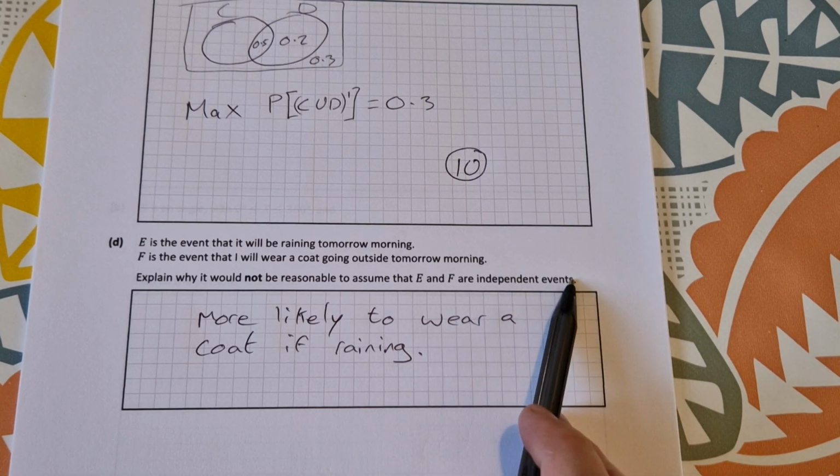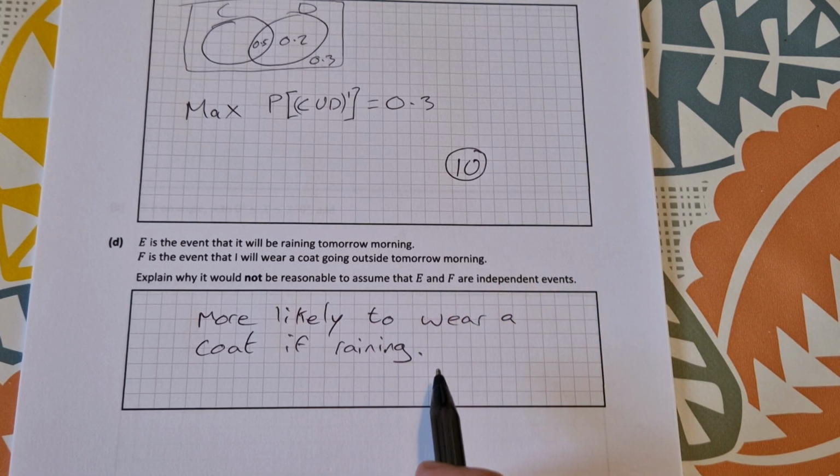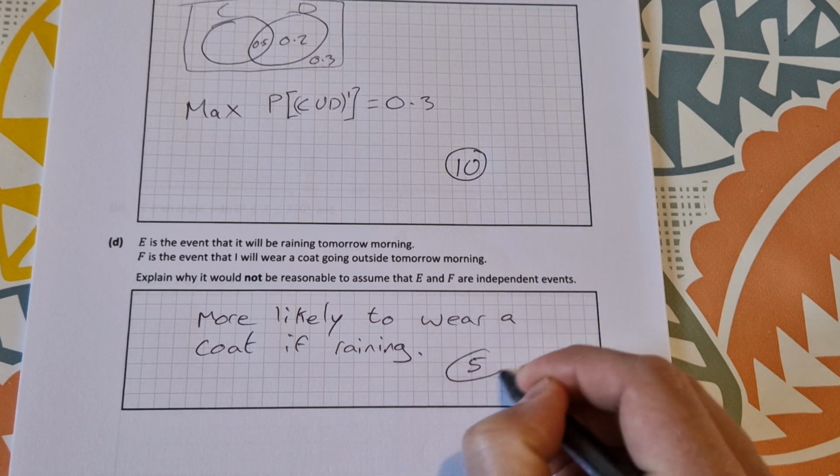So they're not independent. If it's raining, you're more likely going to wear a coat than if it's not raining. So they can't be independent. And that is 5 marks.